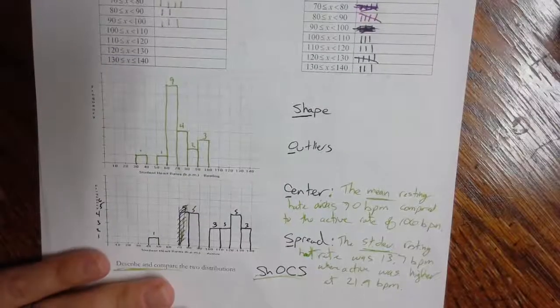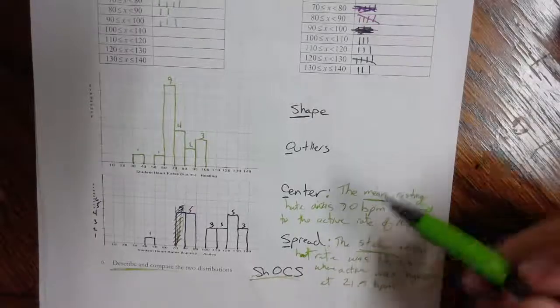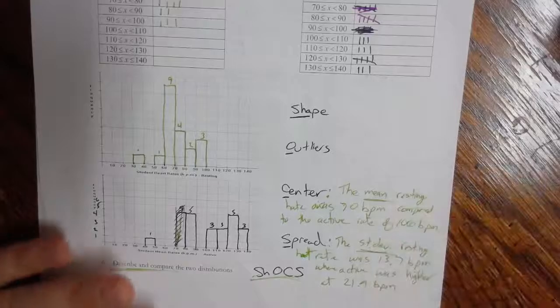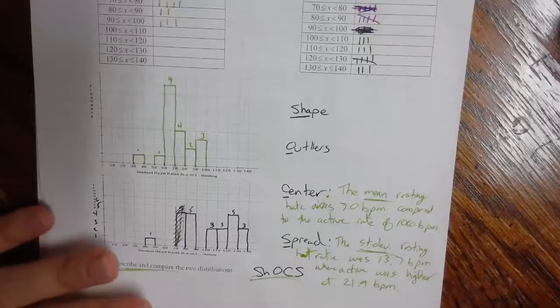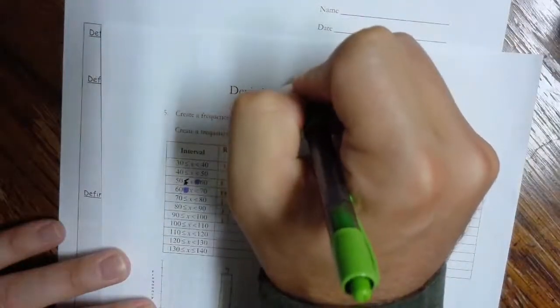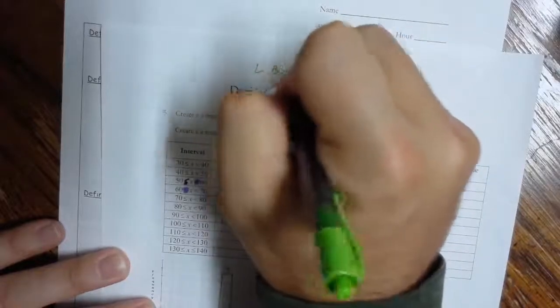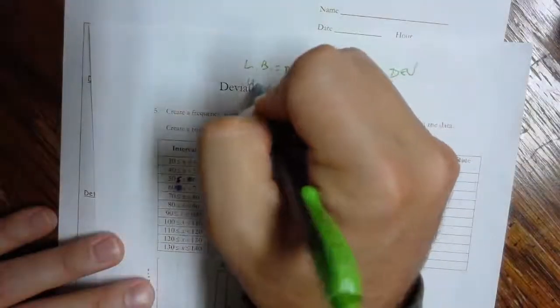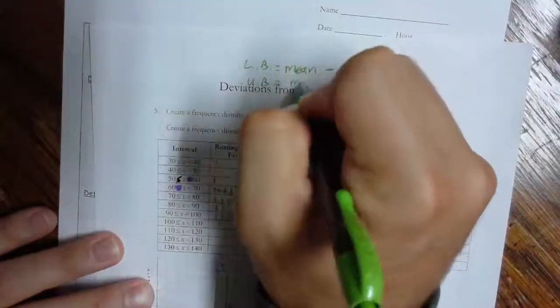Outliers is a real quick check. If you're pretty sure there aren't any outliers, then you can just say that. In this case, if you want to do the actual check, I'll put the formulas up here. The lower bound is the mean minus 2 standard deviations, and the upper bound is the mean plus 2 standard deviations.